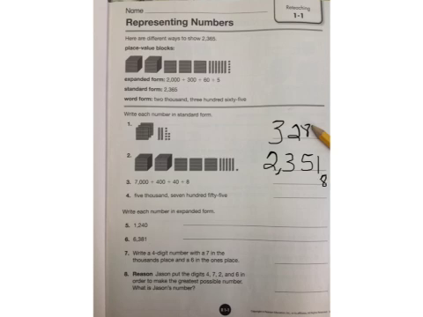How many tens? 4. How many hundreds? 400. I can even check it. 448. How many thousands? Write it down. So 7,448.